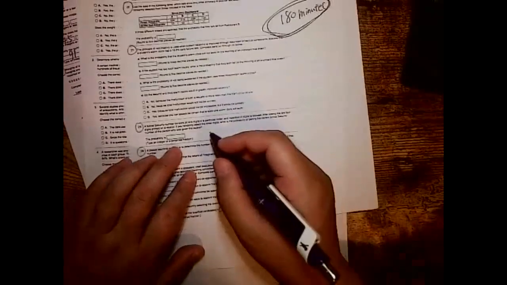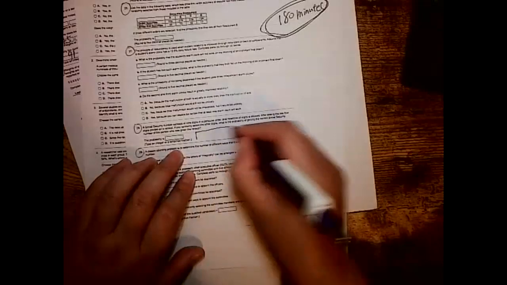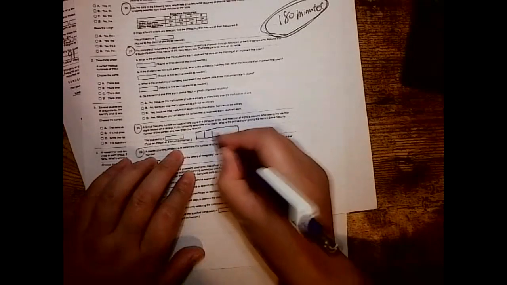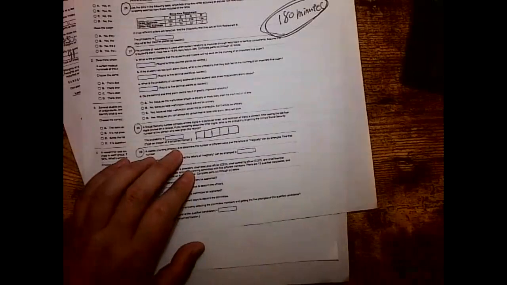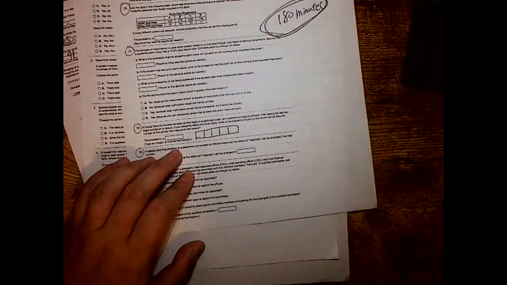A social security number consists of 9 digits, in no particular order. Repetition is allowed. After seeing the last 4 digits of a receipt, randomly select the other digits. What's the probability of getting the correct social security number of the person who was given the receipt? I remember we did this on Tuesday. Yeah. So here, let me show you. Okay. We have 5 digits. 1, 2, 3, 4, 5. Let me see your question.